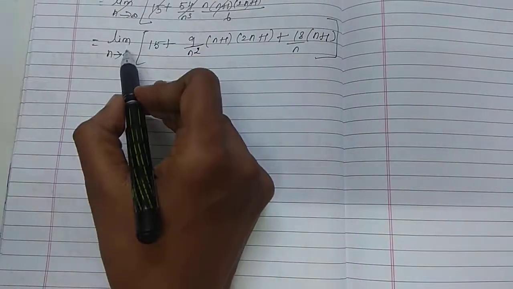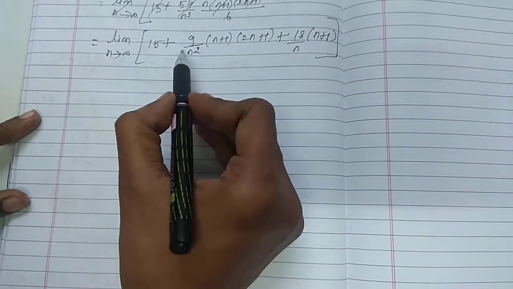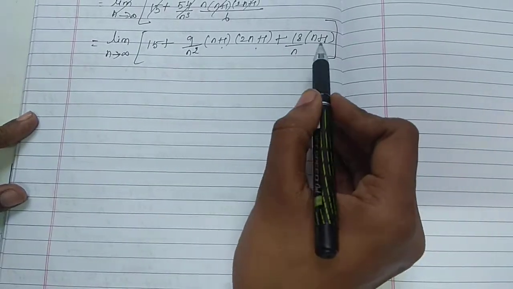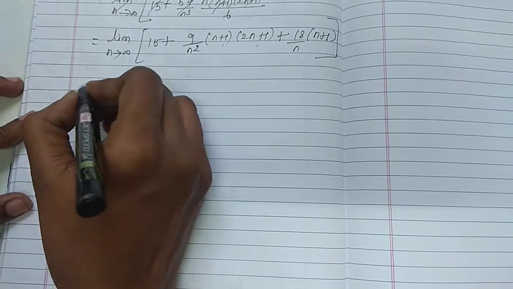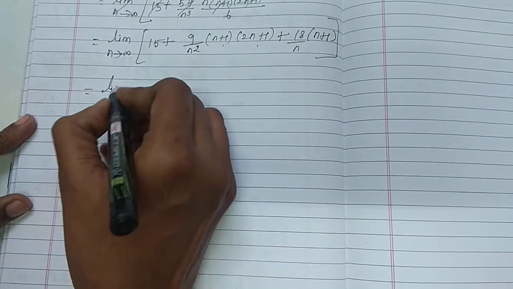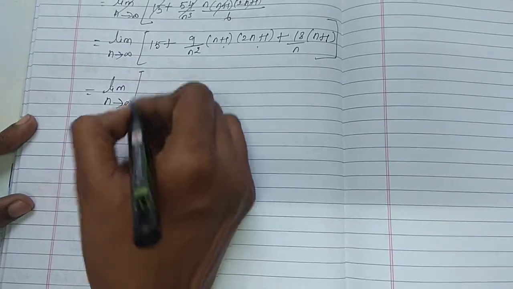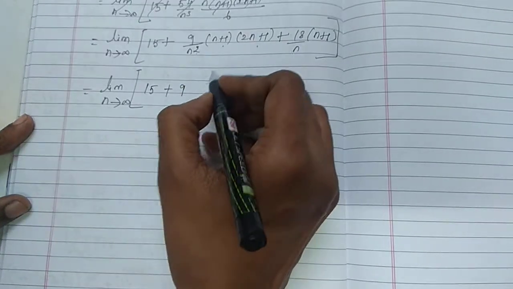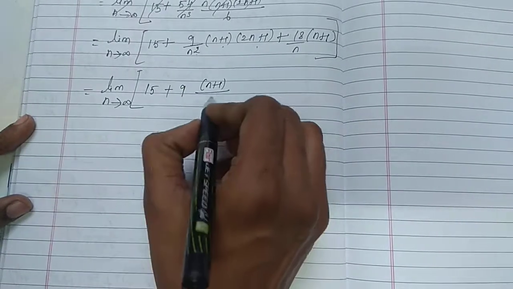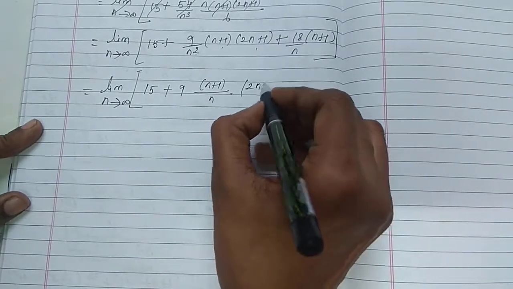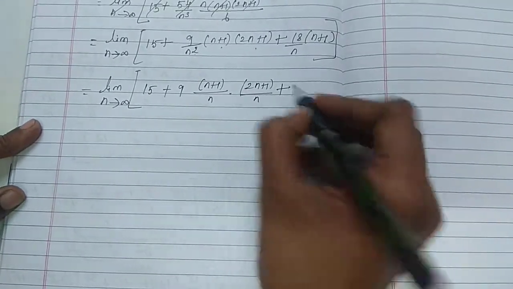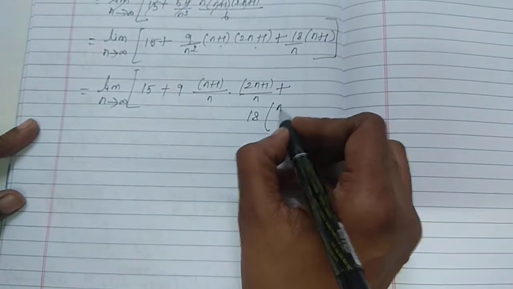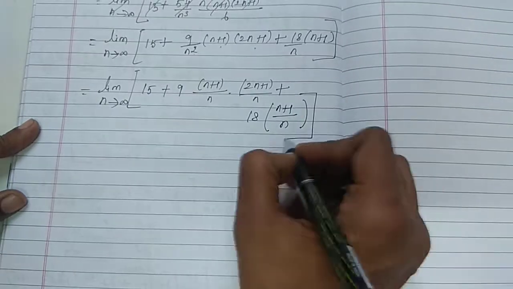Therefore, the remaining terms is limit n tends to infinity, 15 plus 9 by n square, n plus 1, 2n plus 1, plus 18 by n plus 1. This is equal to limit n tends to infinity, 15 plus 9, this n square can be written as n plus 1 by n into 2n plus 1 by n, plus 18, this n goes under the n plus 1, we get n plus 1 by n. Close the bracket.